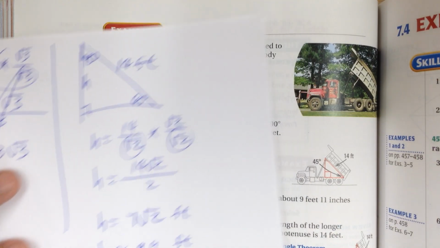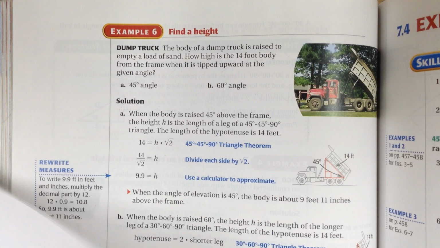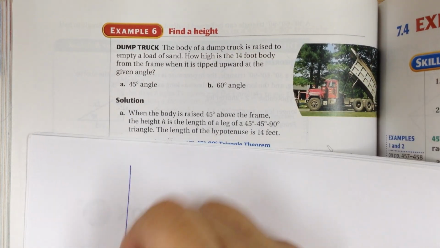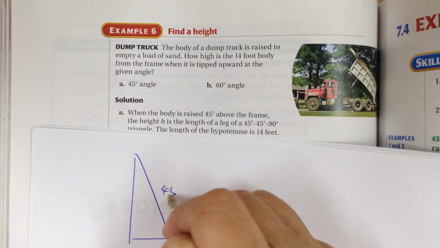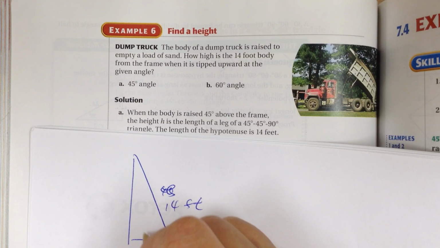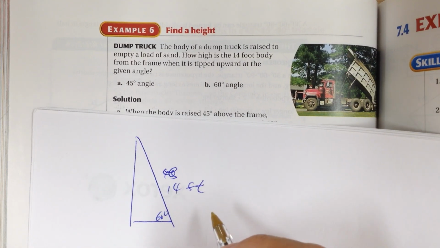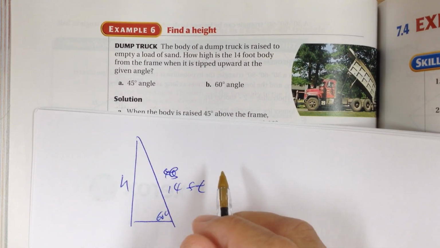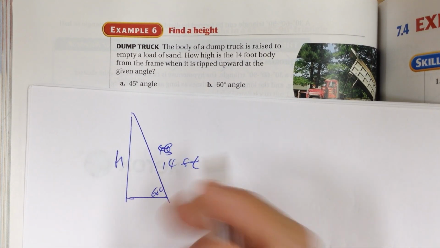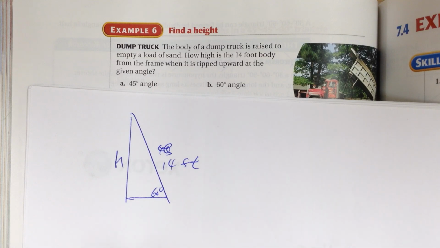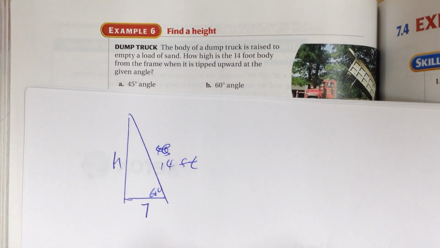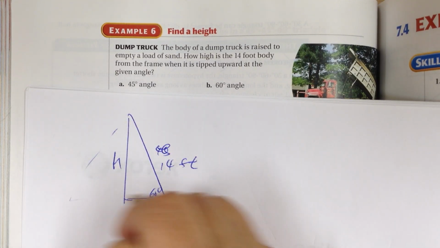Now, if it tilts up at 60 degrees, so again, this is 14 feet. It tilts up at 60 degrees, and what will be the height? So this one, again, first you always go to the short leg. Always get to the short leg, because that's like your foundation. So 14, this would be 7, right? Because again, this came from an equilateral triangle.